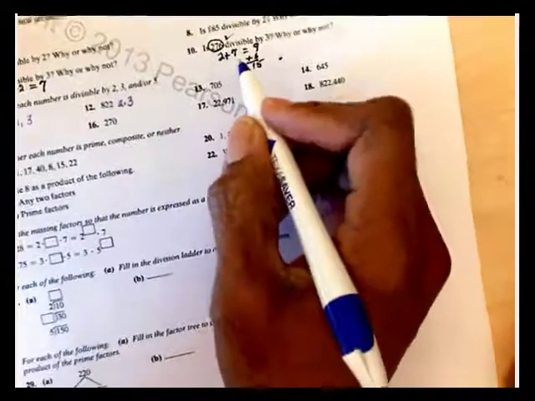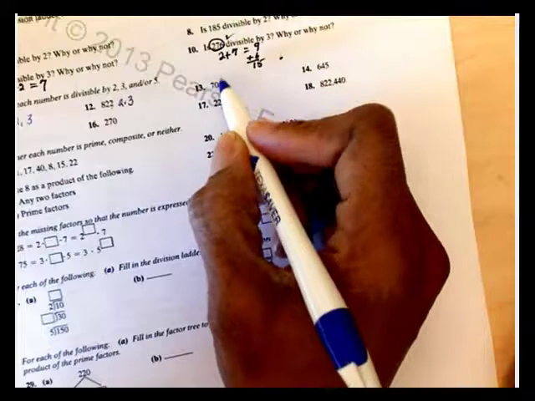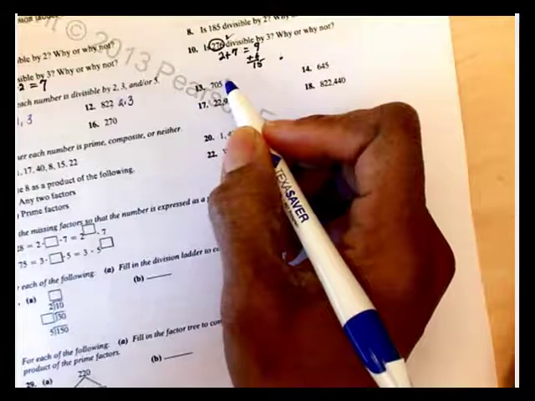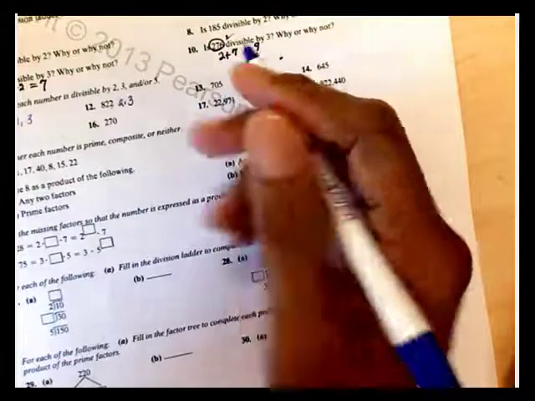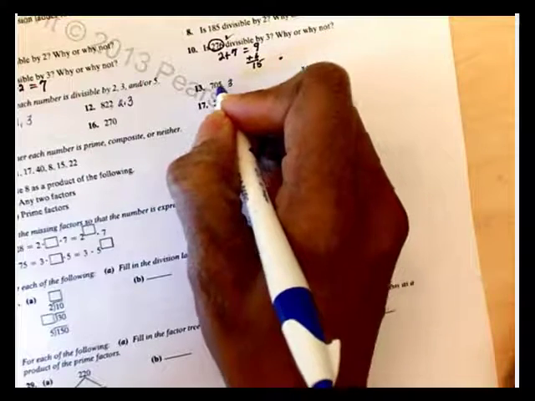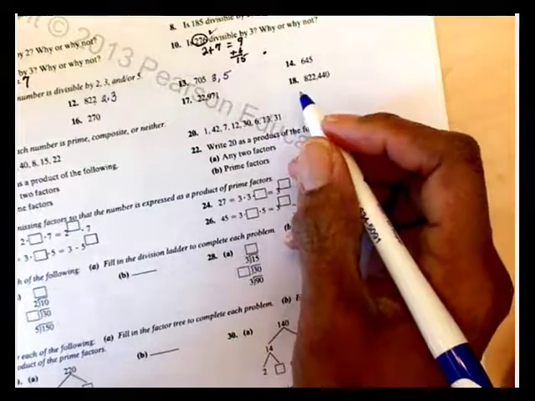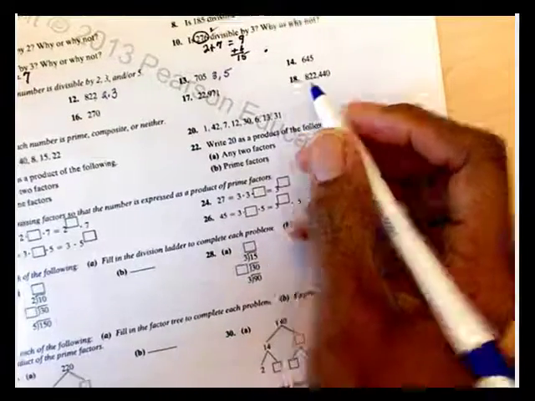The number 75 in number 13 is not divisible by 2 because the last digit is not even. If you add 7 plus 5, though, you get 12. 12 is divisible by 3 4 times. So it is divisible by 3. The last digit is 5, so it's divisible by 5. Any number divisible by 5 will end in 5 or 0.